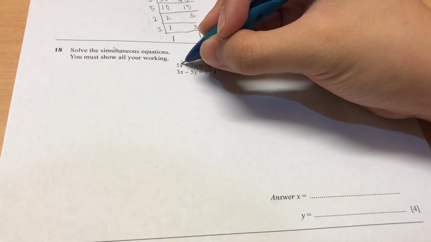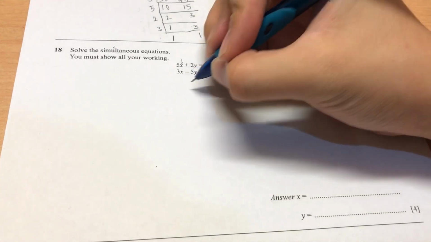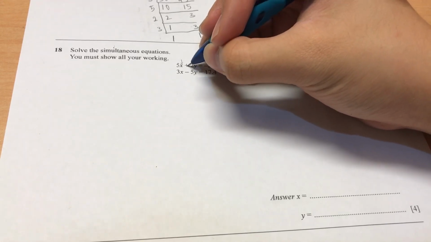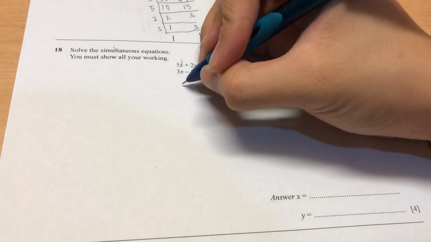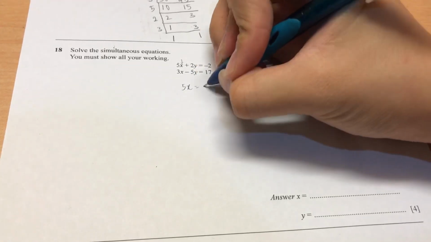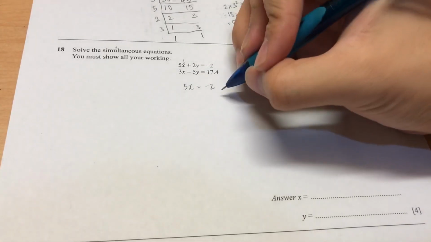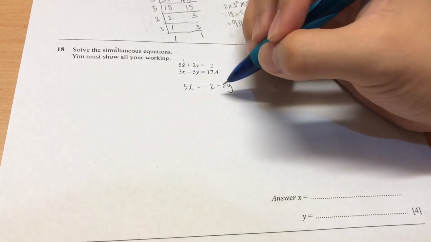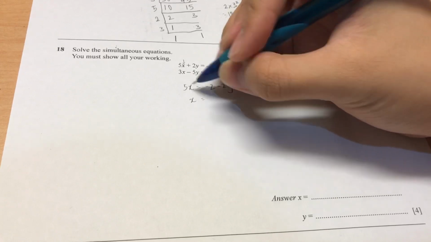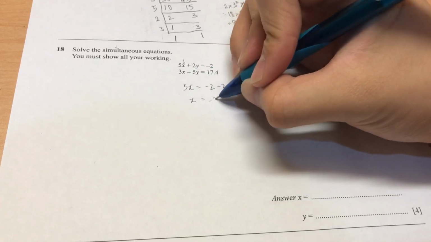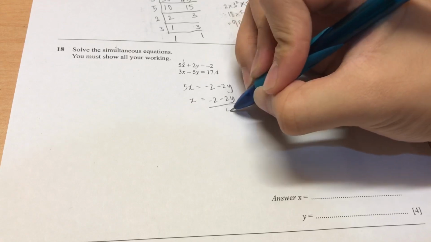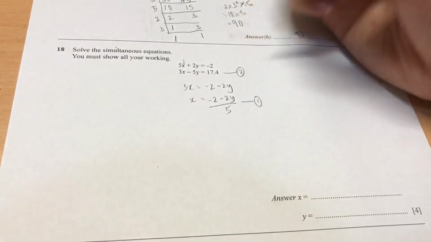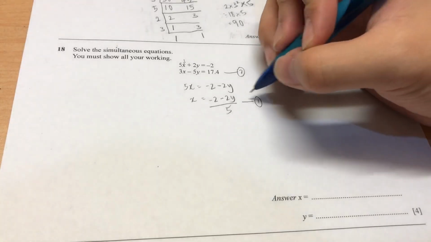I'm going to make x as my subject. So when I move this over opposite side, the plus sign will change to minus sign. So 5x is equals to minus 2. This part will be minus 2y. When I move this 5 to here, will be dividing. So because here is multiplying. So here will be minus 2y divided by 5. Here is my part 1. Here is my part 2. Or you can say this is my equation 1.